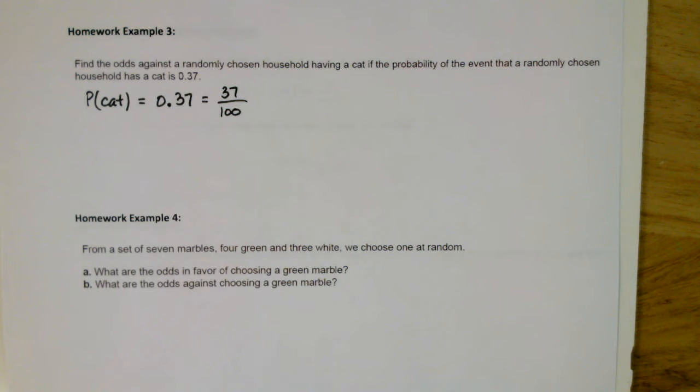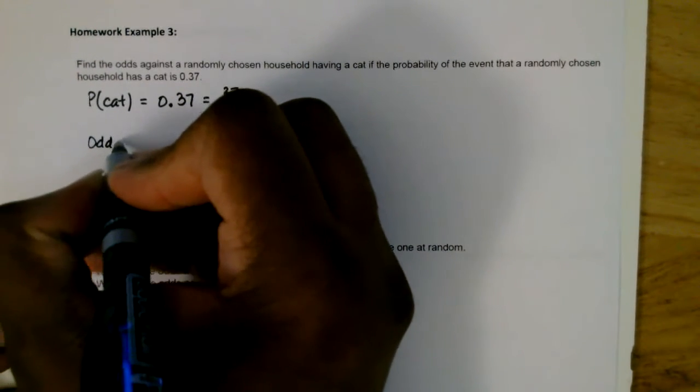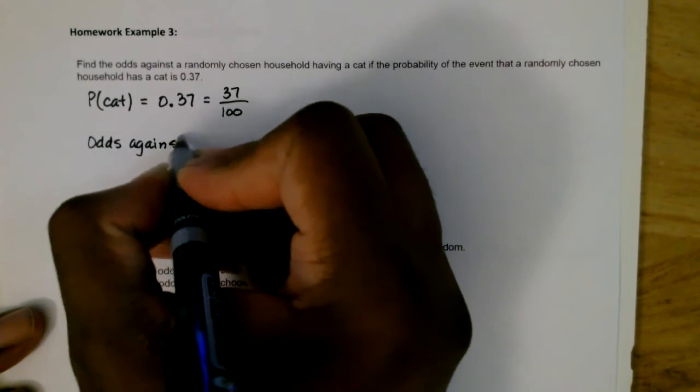Now, if you want to, you can leave it as 0.37 when you do the odds against a cat, because we're dealing with odds against this time.